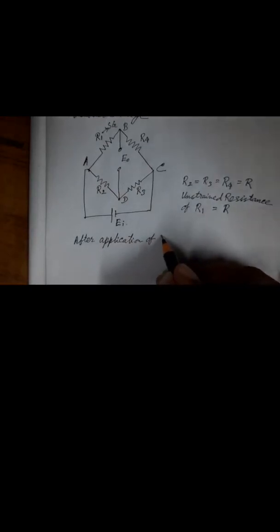Okay, now what happens when you apply some strain? When you are applying some stress to the strain gauge, that is in arm R1, then the resistance of R1 will change. So let us consider that the change in the resistance due to application of the strain is delta R. So after application of stress, the change in resistance R1 is delta R.